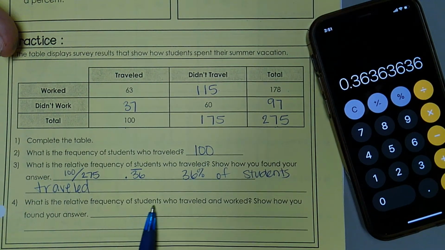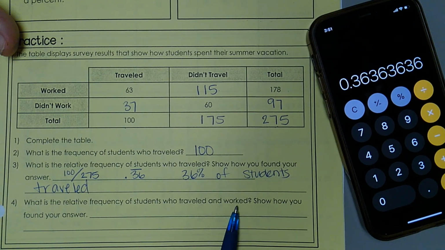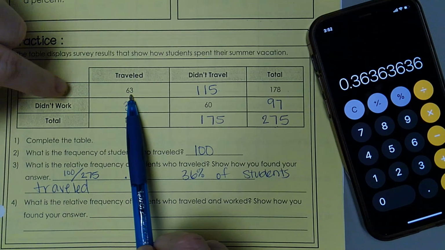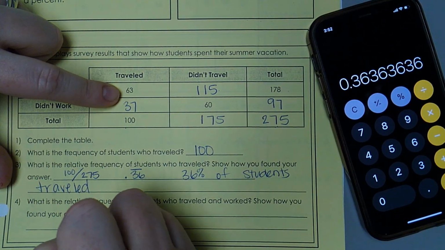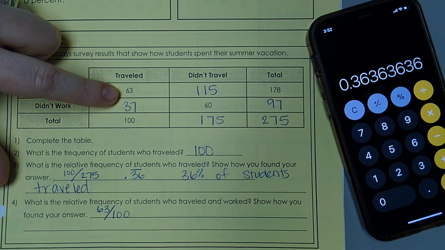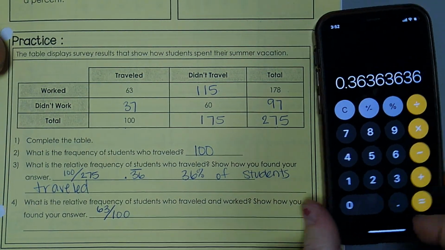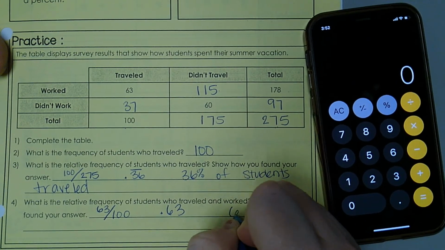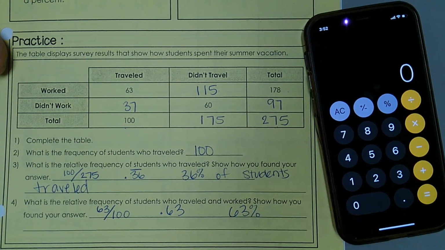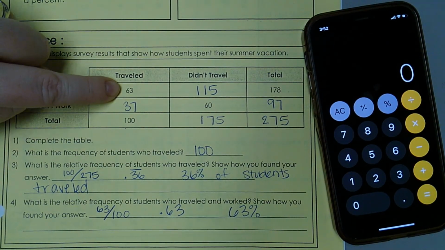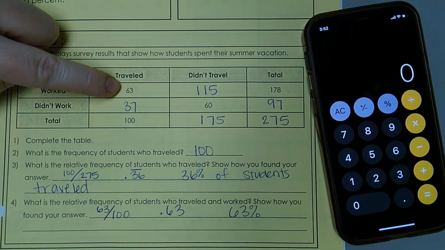What is the relative frequency of those who traveled and worked? So they traveled and worked was 63 out of the 100. So if we want to do that, that would be 0.63 or 63% traveled and worked. 63 out of our 100.